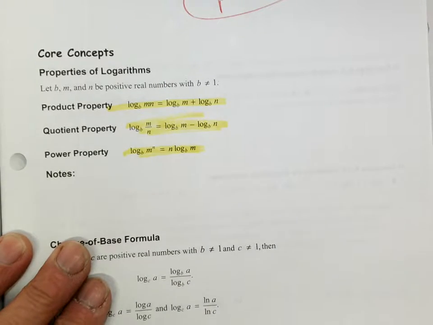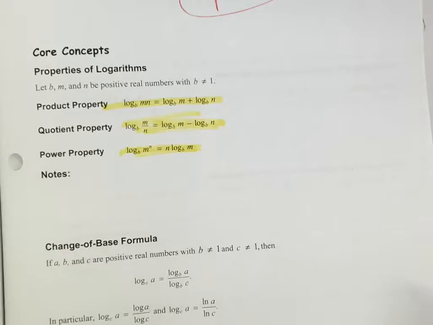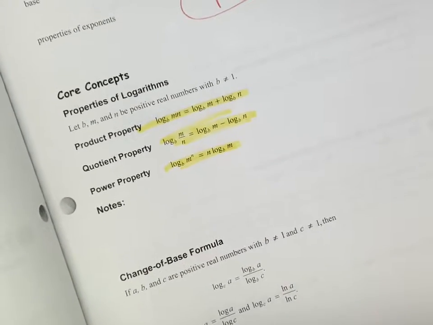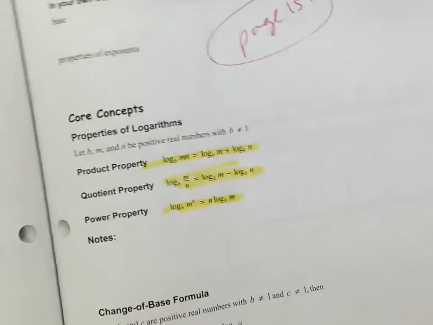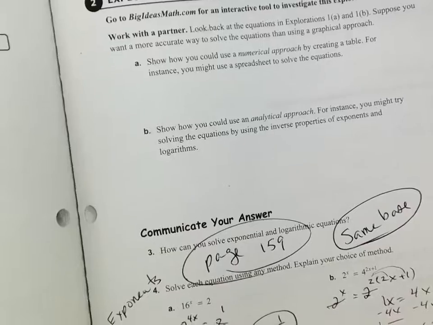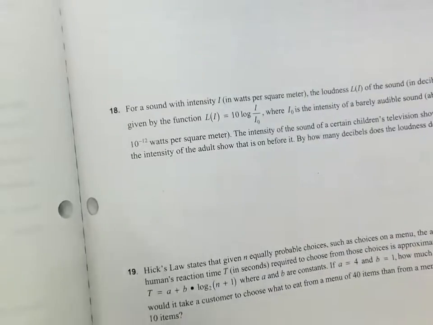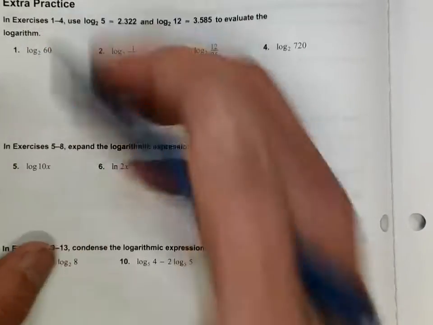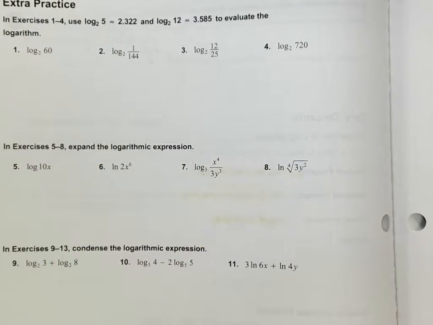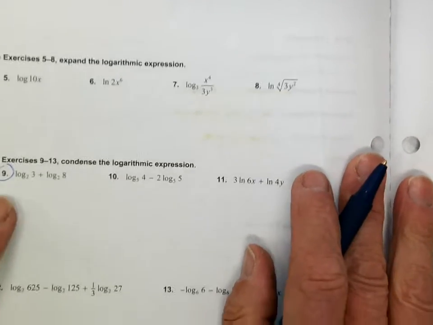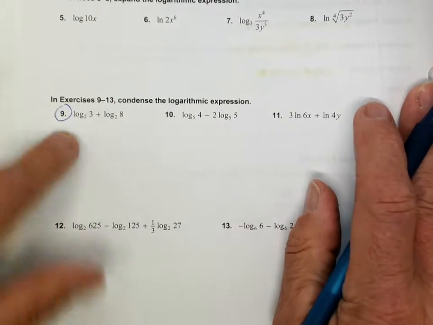Now, let's do some math with those rules. I'll let you catch up. Okay, turn the page. Let's go to page 156. First, I want to do number 9. We're going to come back to number 1. Let's do number 9 first.